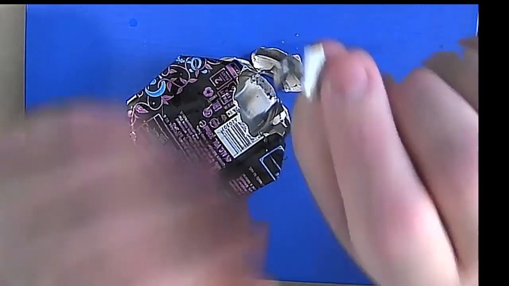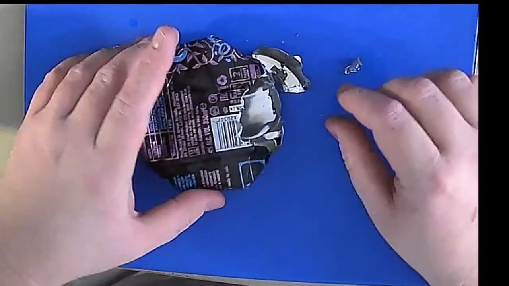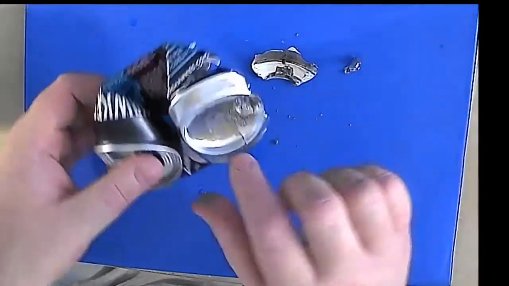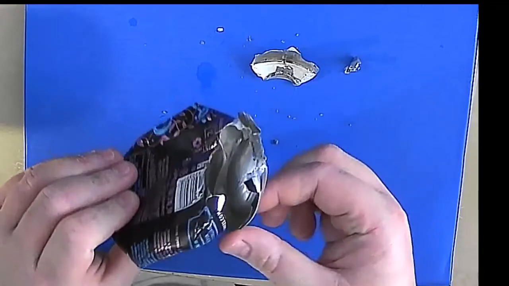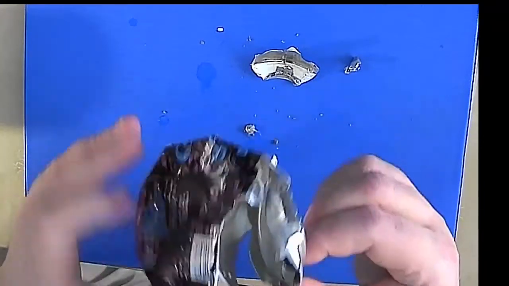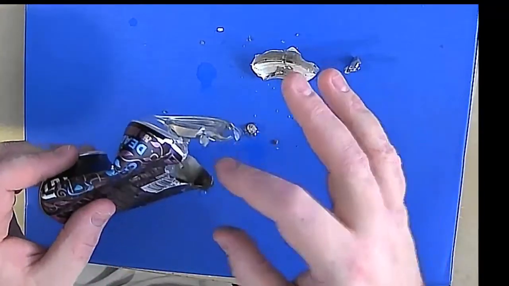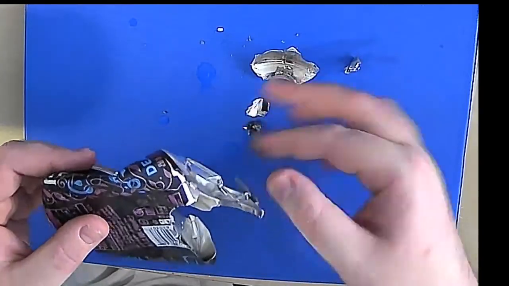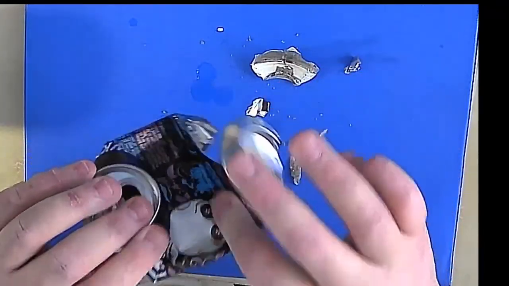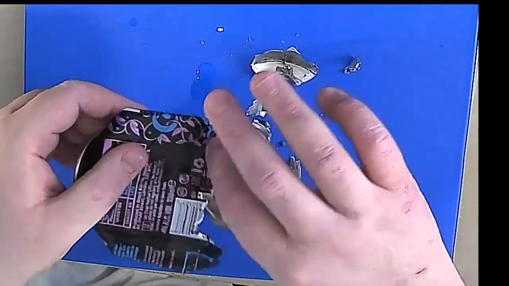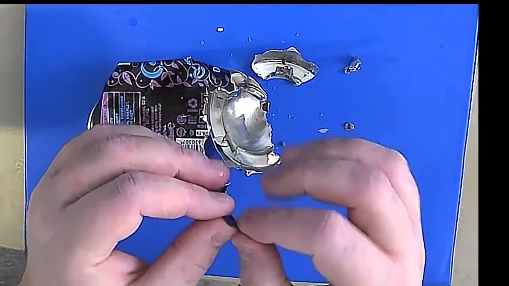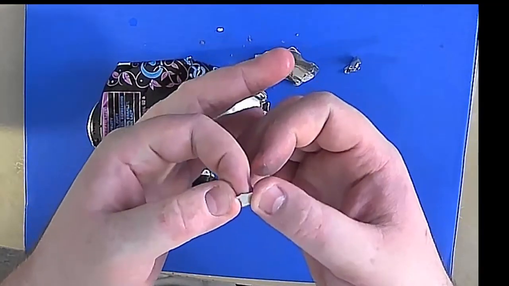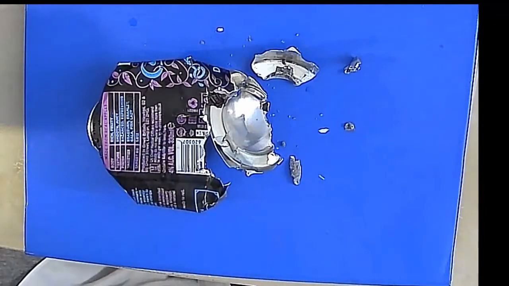Don't know if you can quite see that. So if I take this and I just pull it, all that I'm doing is applying a tiny bit of force. And you can see that the can is just falling apart. It's just like cardboard here. So we've got significant weakening here of the metal lattice, simply just by adding that interstitial gallium atom.